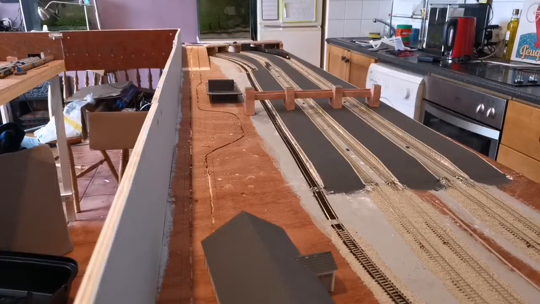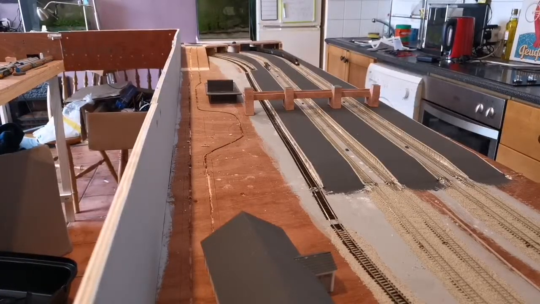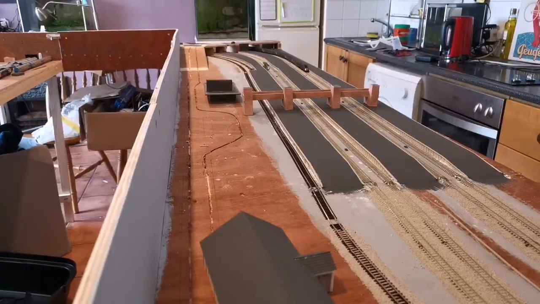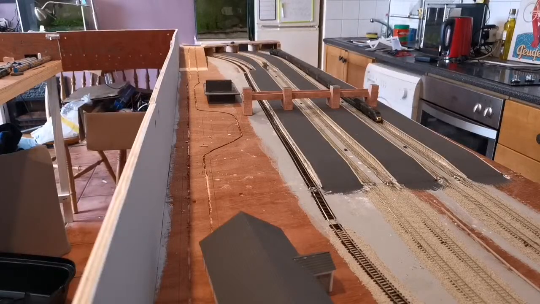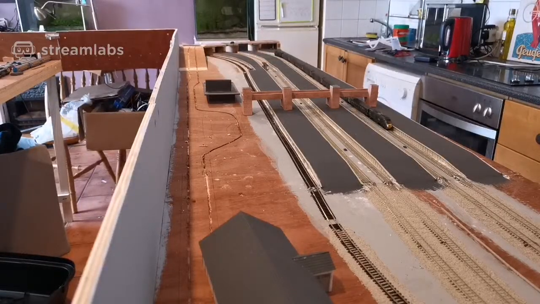There we go, I think I've fixed the problem with the train overrunning in the back here, maybe. I may even attempt to put another one on, put that ATW 150 back on, and we'll see what it does.